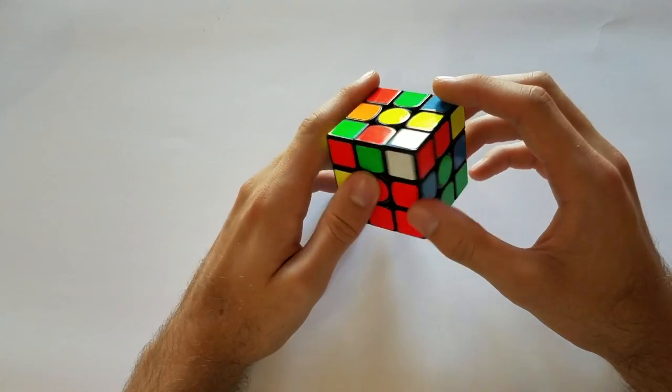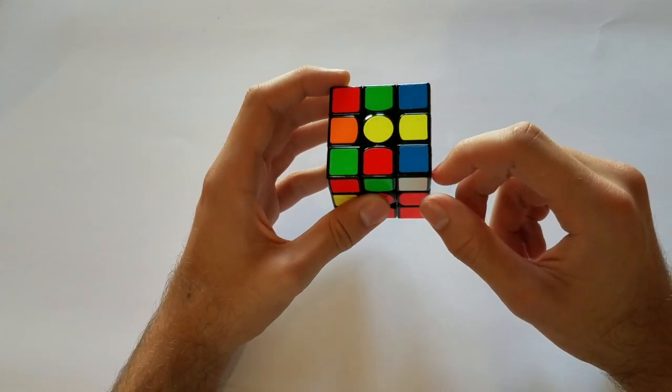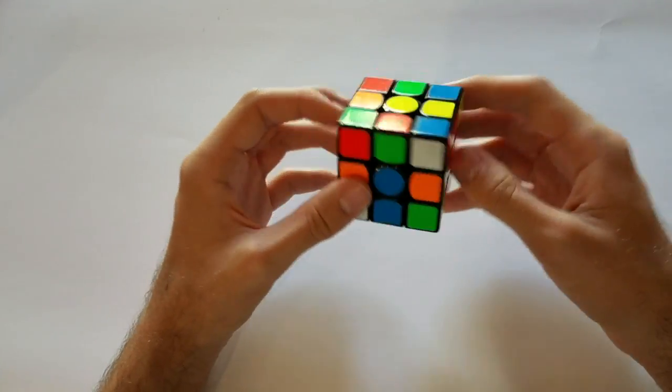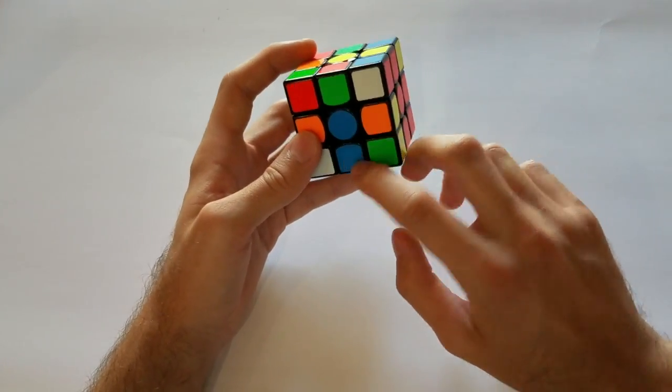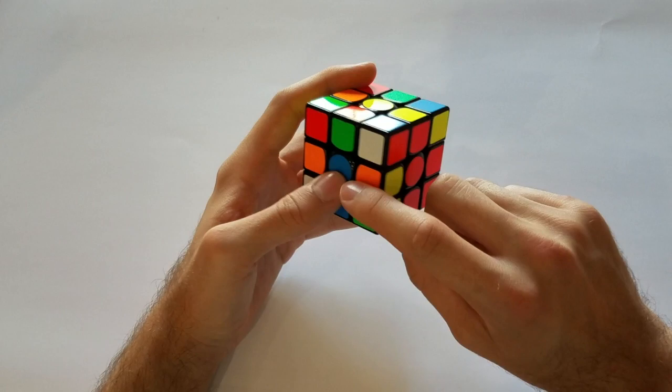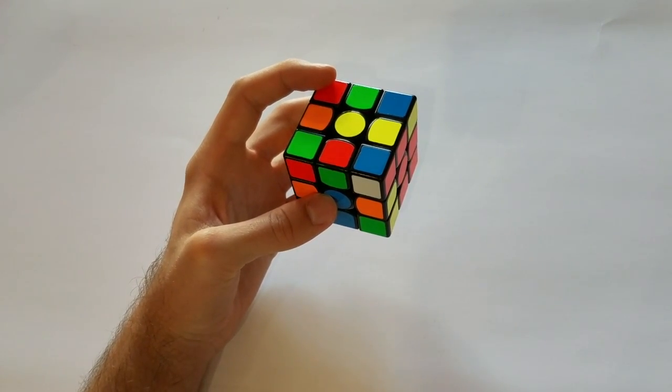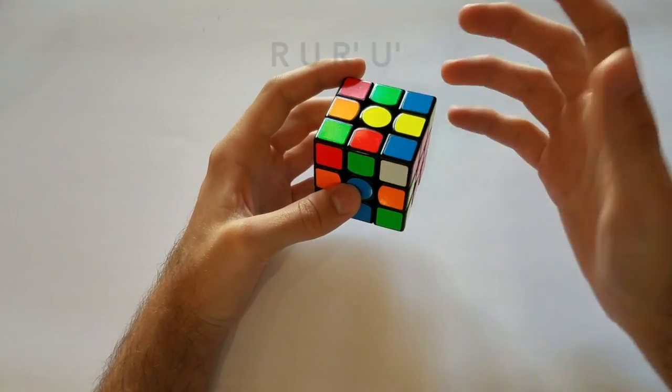So now we see that the next corner is right here. And what we're going to do is the same process. So just do a U move, rotate the cube, and it just happens that it's in the correct slot here, between the blue and red pieces, because this is a white, blue, and red corner piece. So we're just going to do it again.